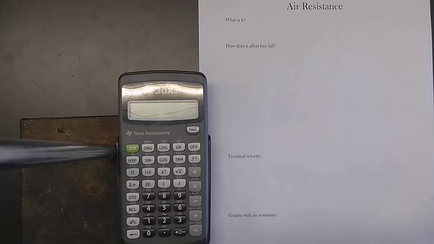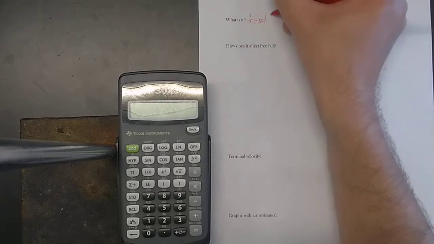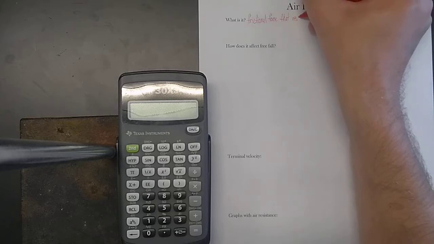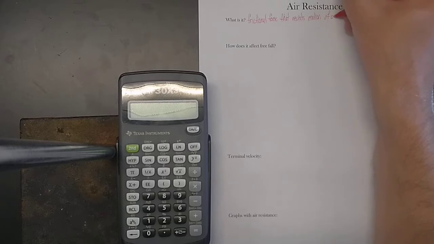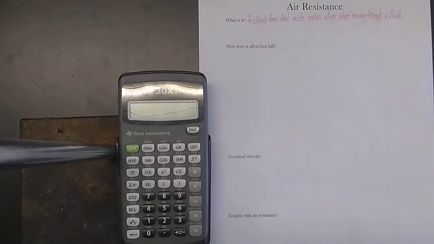What is air resistance? Well, there's a lot of different names for air resistance. At its core, it is a frictional force that, just like all frictional forces, resists motion of an object if that object is moving through a fluid. By fluid, I mean either a liquid or a gas, okay? Something that is not solid. We don't have air resistance for solid things, but like a liquid or a gas, something that will cause some friction on the object moving through.